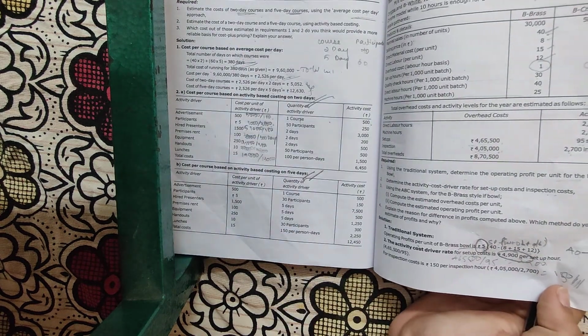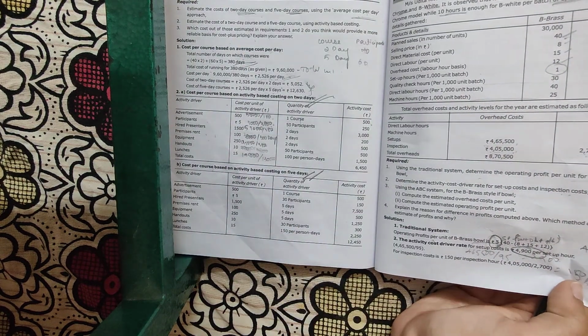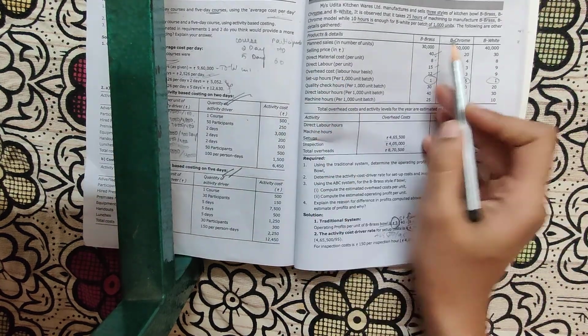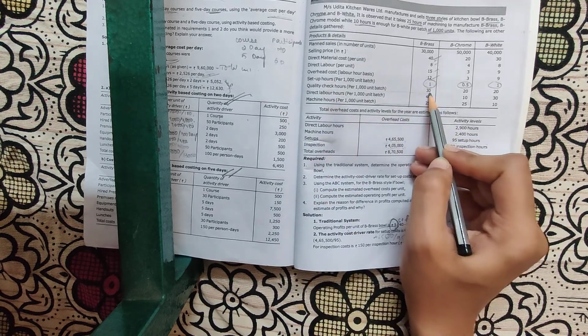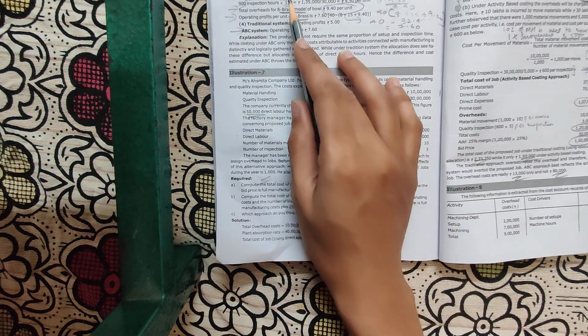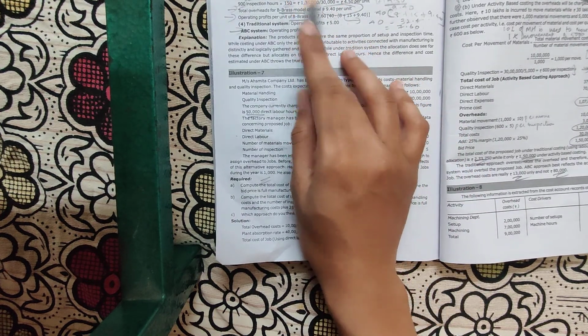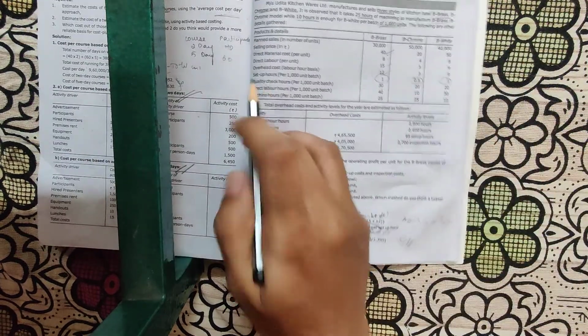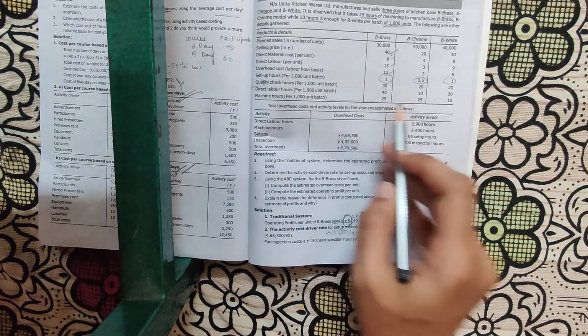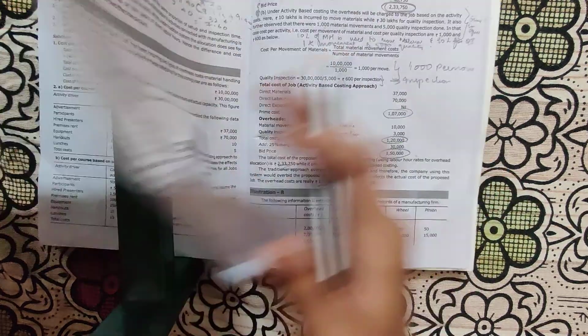And how many inspection batches? Inspection batches are given to you in the question, that is quality check. The quality check is given here under B brass. Okay, setup hour is 30 into 1 and quality checks is 30. So 30 setup hours into 30 inspection hours. Now inspection, what do you inspect for? You inspect to check the quality, right? So 30 into 30 you will get 900 inspection hours.